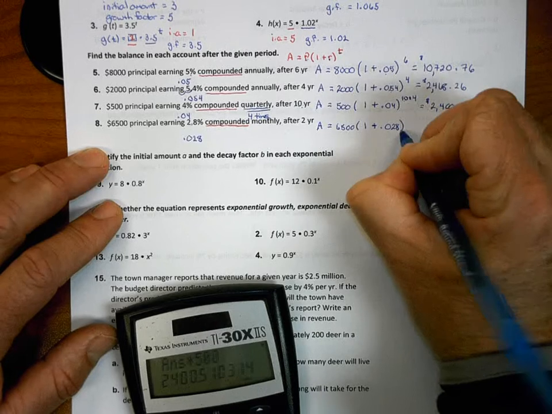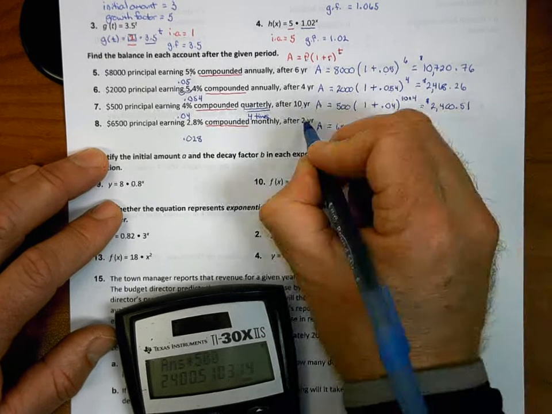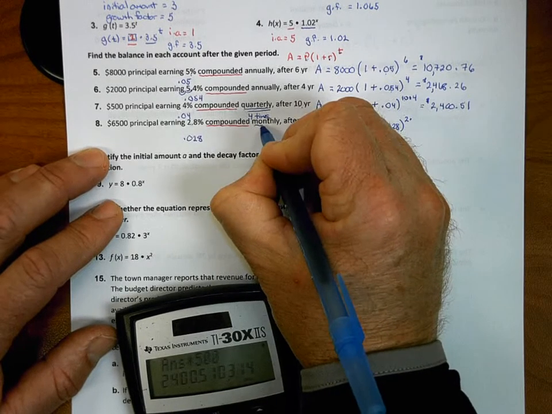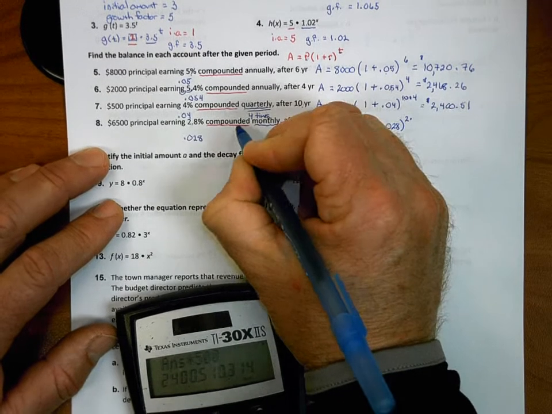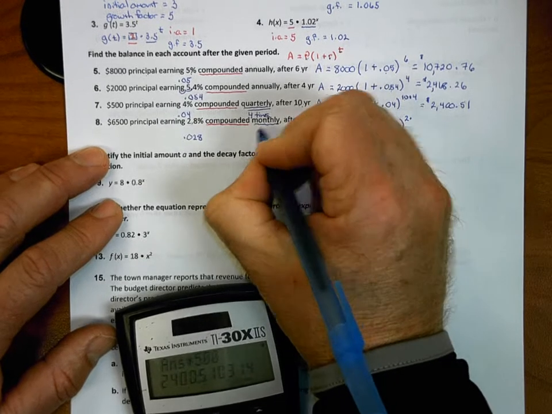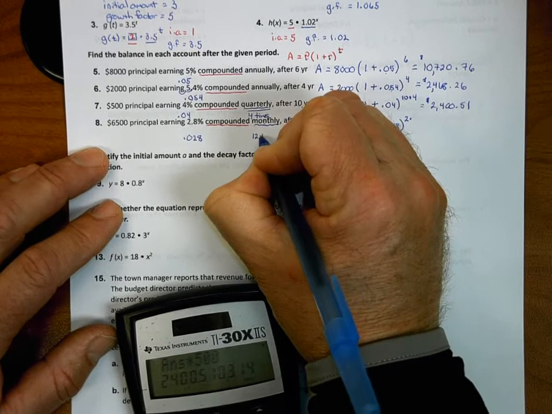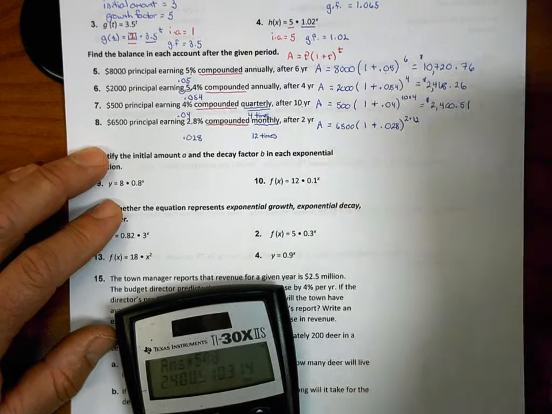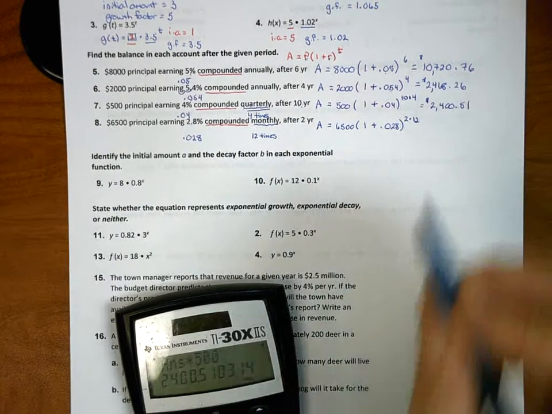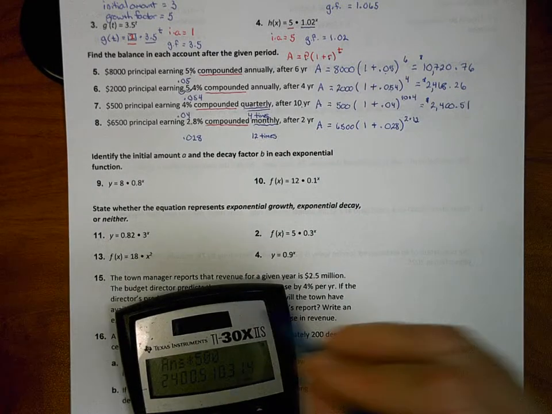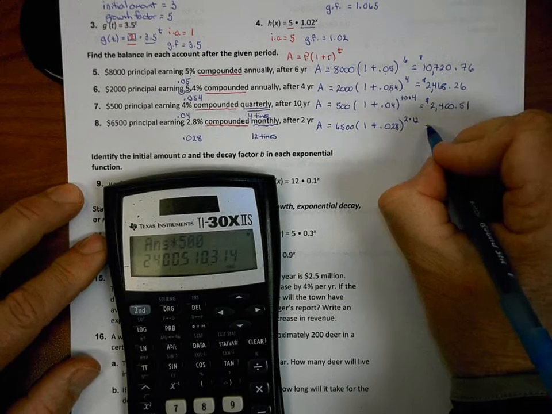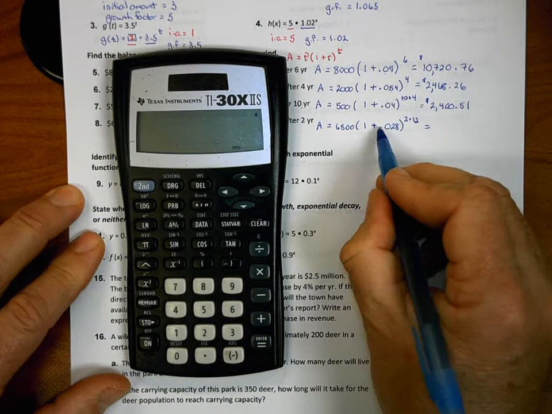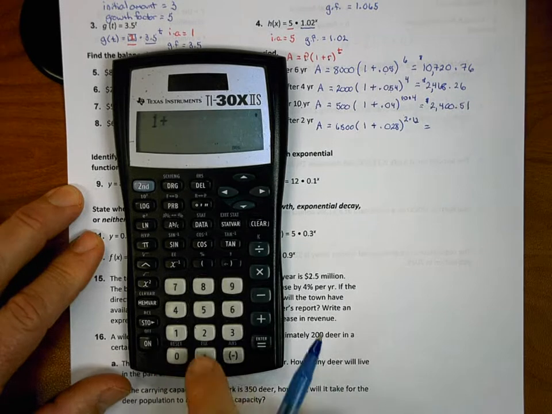Always represent your R as a decimal, so 0.028. And then I'm going to raise that to the power of my time, which is 2 years, but then I have to multiply 2 by the fact that this problem is being compounded monthly. Now monthly means that it's being compounded 12 times a year, so I'm going to have to multiply 2 times 12. So really, I'm compounding it 24 times in my entire problem. Okay, once I do that, it's just a matter of evaluating. So the first thing that I do is I work out my parentheses, 1 plus 0.028.